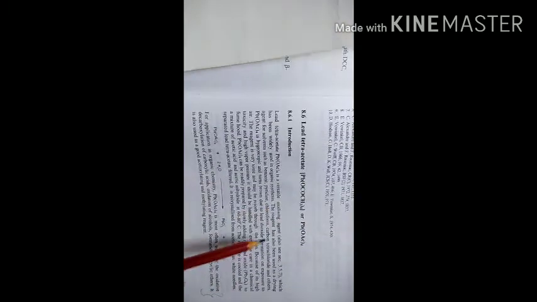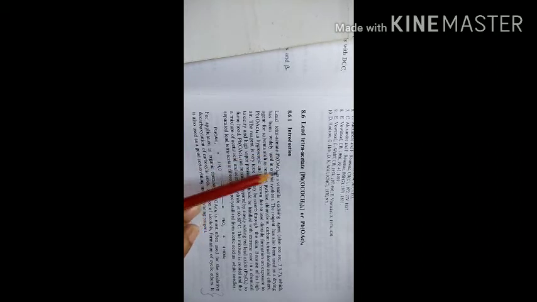This compound, lead tetraacetate, is a hygroscopic compound, and it is used as a drying agent. In different organic solvents, it is used to dry them. Besides being an oxidizing agent, it also acts as a drying agent because it is hygroscopic. It can easily take out water molecules if available with them.